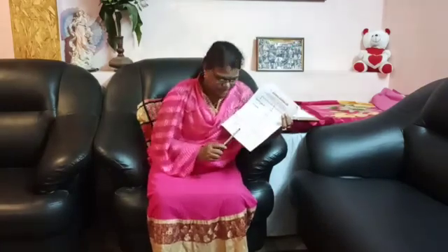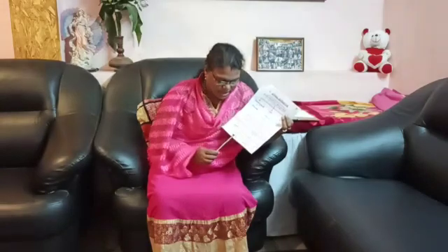Bile juice is responsible for the digestion of fat. That is, larger fat globules are converted into smaller ones. Pancreatic juice consists of 3 enzymes. They are trypsin, amylase and lipase. Trypsin converts proteins into peptones. Amylase converts carbohydrates into simple sugars. Lipase converts fat into lipids.